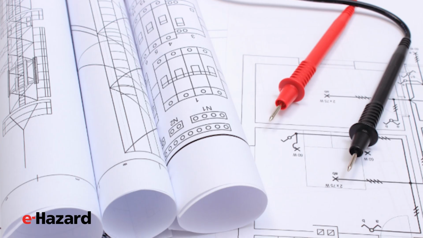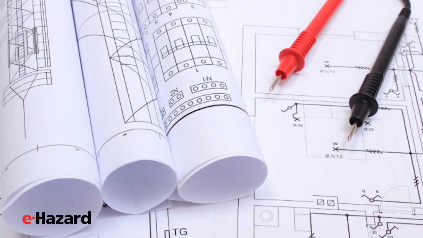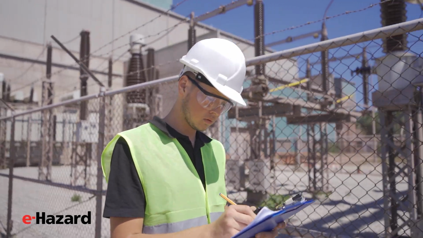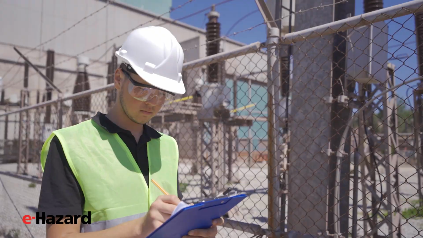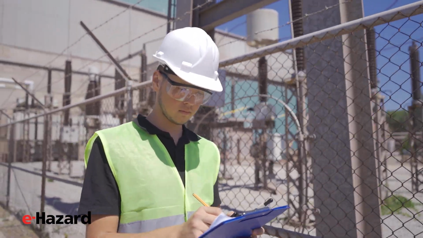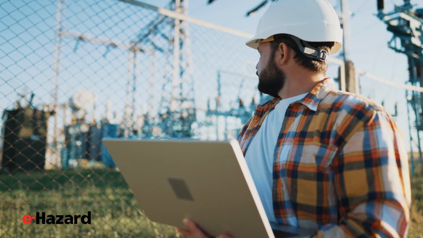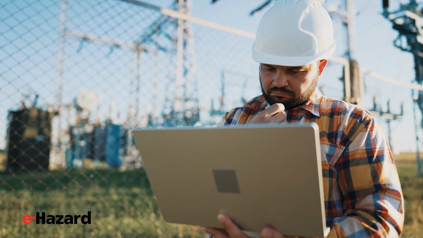miss. One-line diagrams are one of the most powerful tools in electrical engineering and maintenance. Once you can read them fluently, you can understand any electrical system at a glance. The key is practice. Find a one-line diagram for a building or system you work with. Trace the power flow yourself. Look up any symbols you don't recognize. Over time, it becomes second nature.